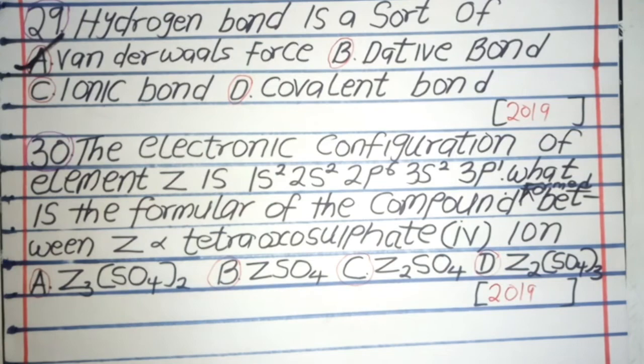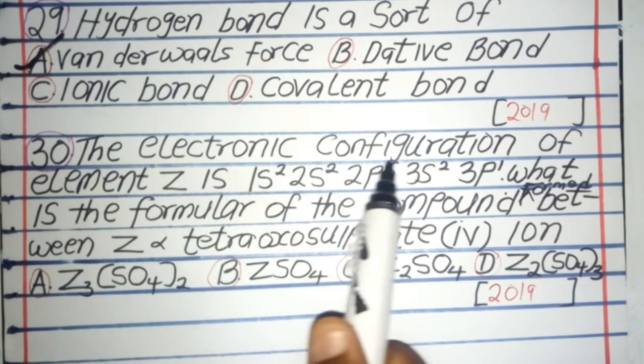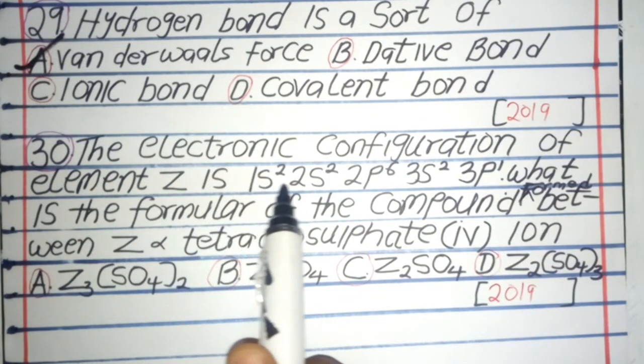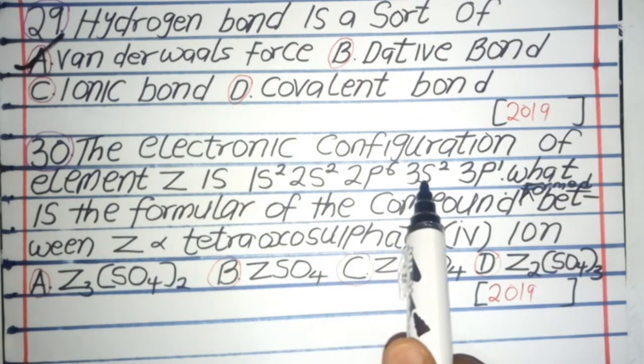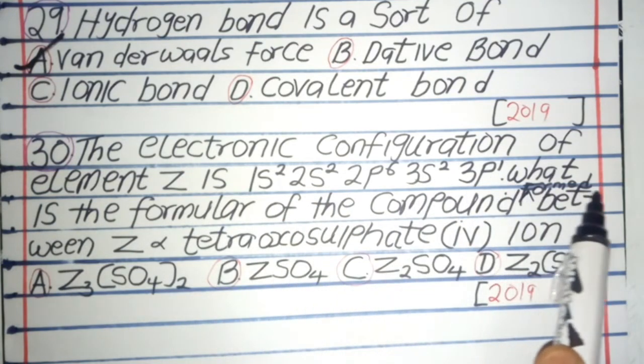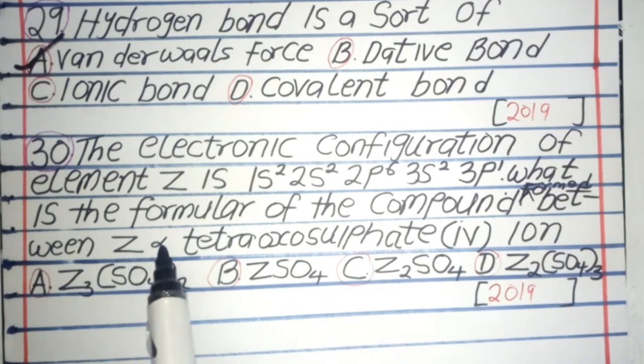Then the last question. The electronic configuration of element Z is 1s2, 2s2, 2p6, 3s2, 3p1. What is the formula of the compound formed between Z and tetraoxosulfate(VI) ion?